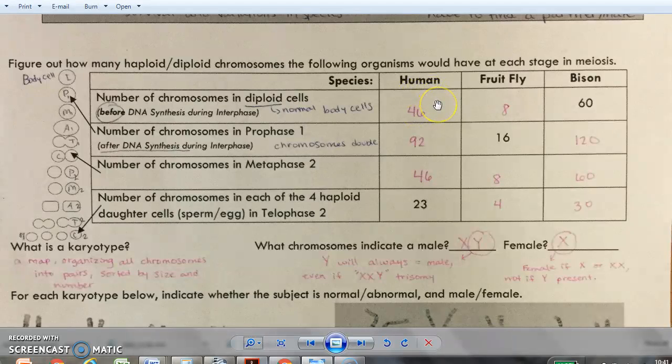46 chromosomes are there. Then, after DNA synthesis during interphase, so in this step right here, the chromosome number has doubled. We have 92. And that number continues all through here, and then it starts to split in half. So at metaphase 2, down here, the number of chromosomes is going to be 46, because we've cut that number in half.